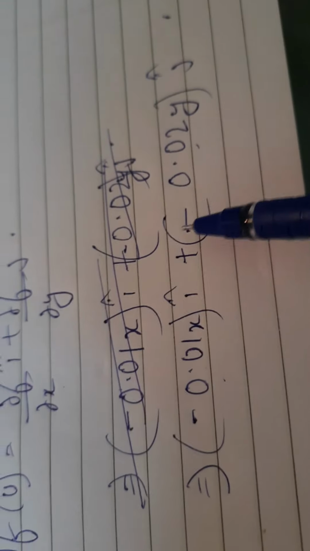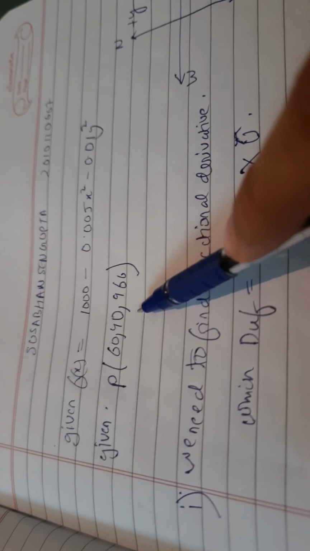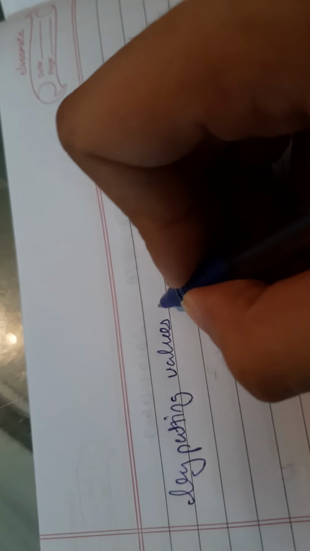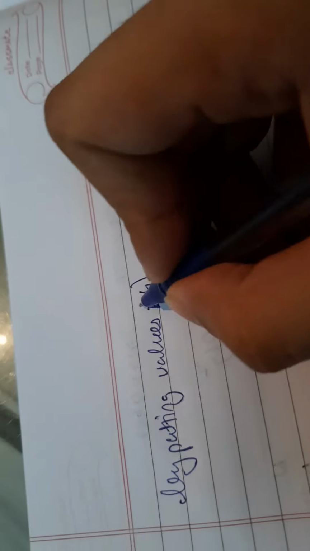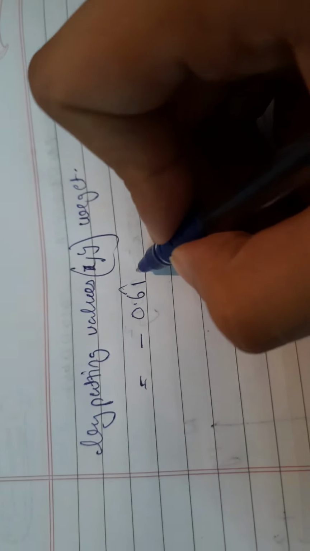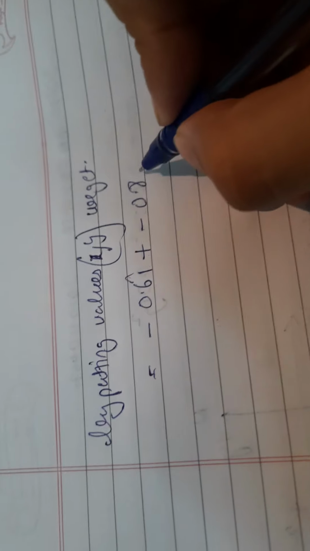Now we have been given this equation. Let's put in the values of the point, which is 60 and 40. By putting the values x comma y, we get minus 0.6 i cap plus minus 0.8 j cap.